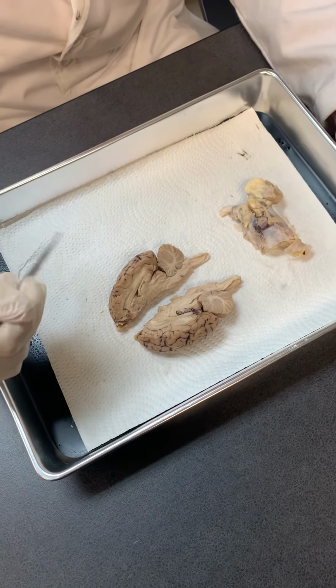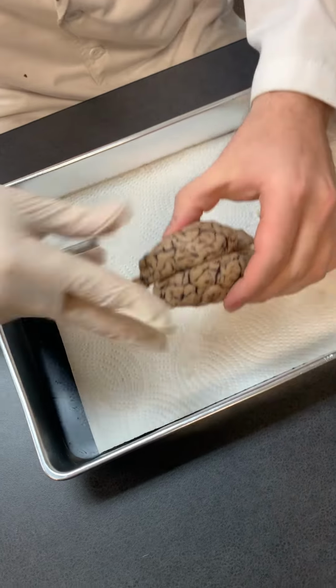This is a brain. No, seriously though. This is a sheep brain.